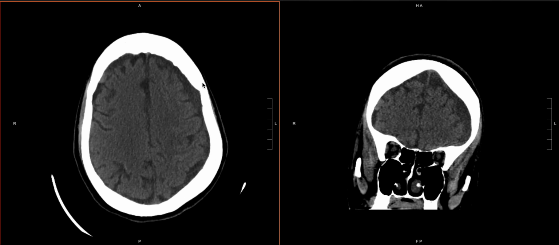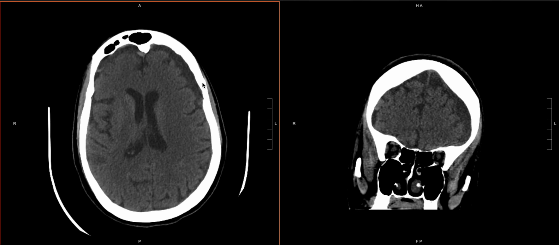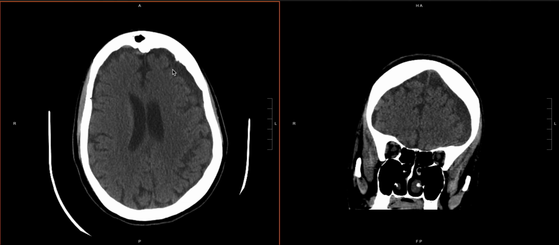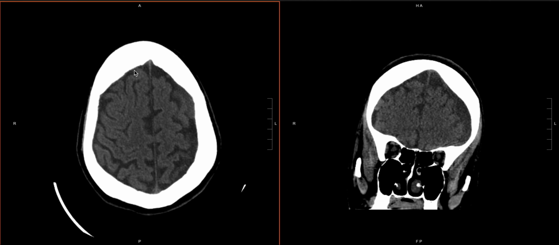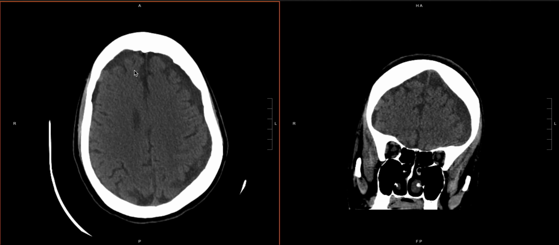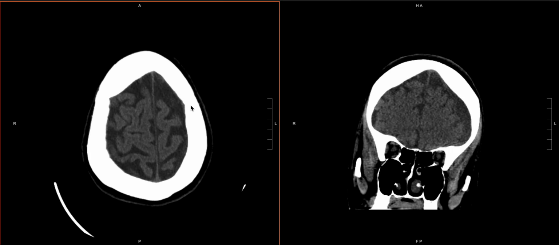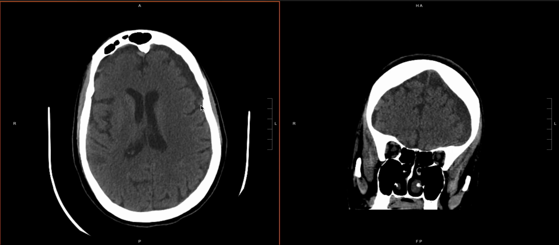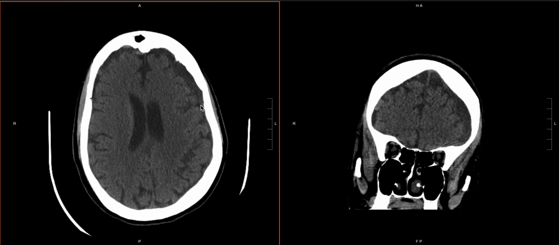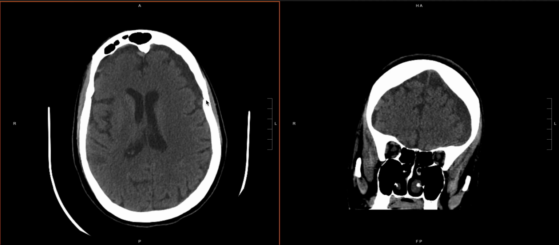But as we look through, what's important to realize is there's clearly a low density component here on the left and even on the right. So there's a low density component here, but there is also a high density component like this right here. And then even on the left side, there's some layering presumed blood products here, and then over here as well.